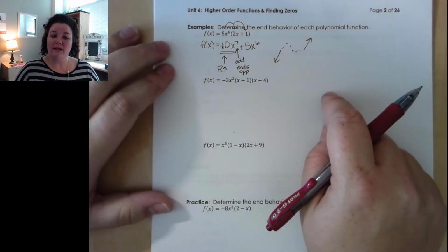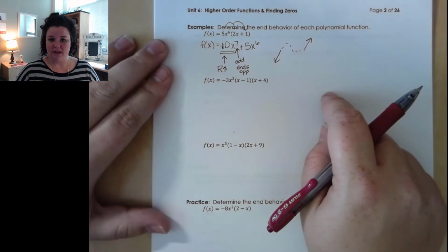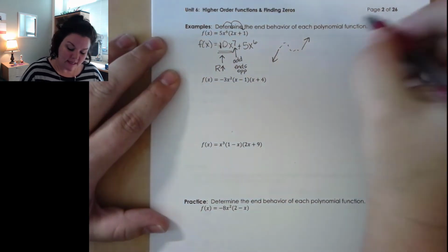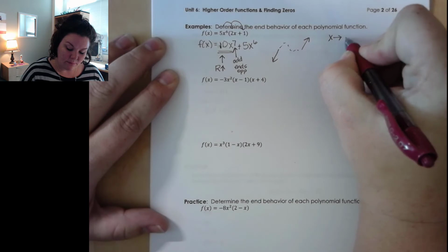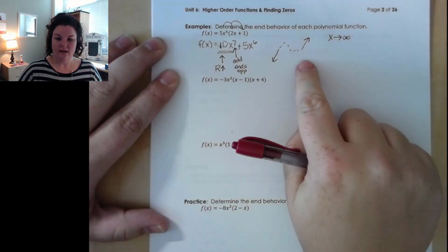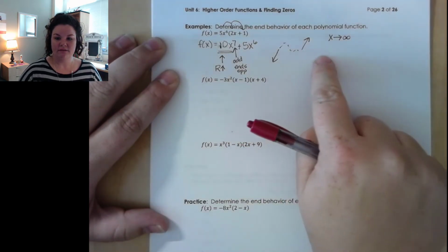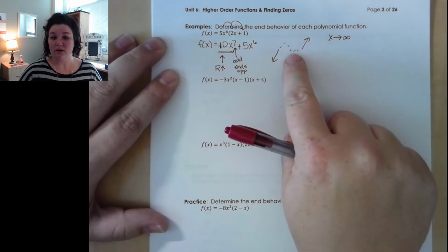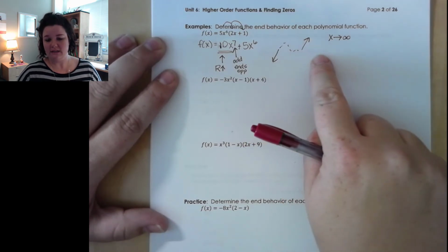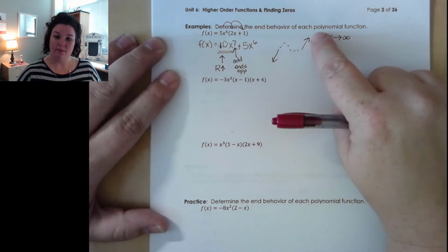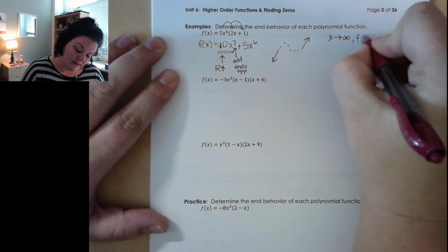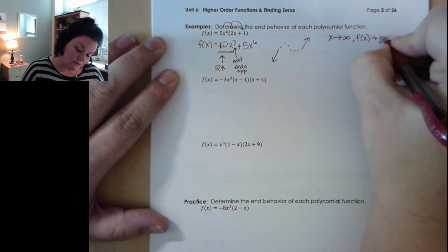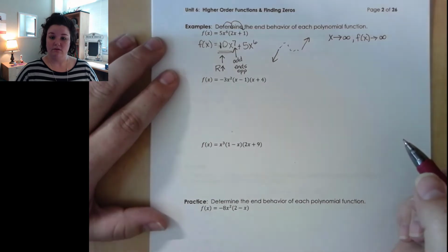So I want to be able to write this using that mathematics notation that says as x goes out to positive infinity, okay? So as x's go out to positive infinity, remember that means x's are getting bigger. So as we go to the right, here the right side's going up. So that means our f of x's are also going up to positive infinity because they're getting bigger, right?